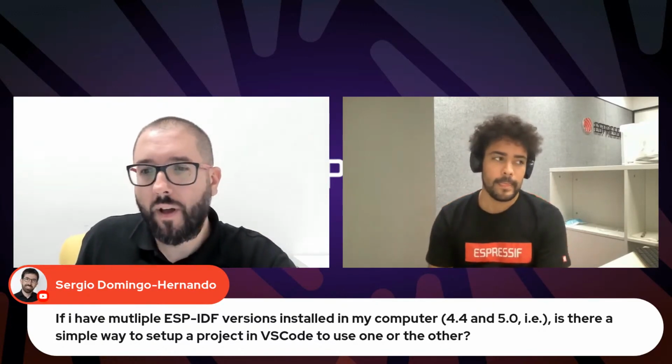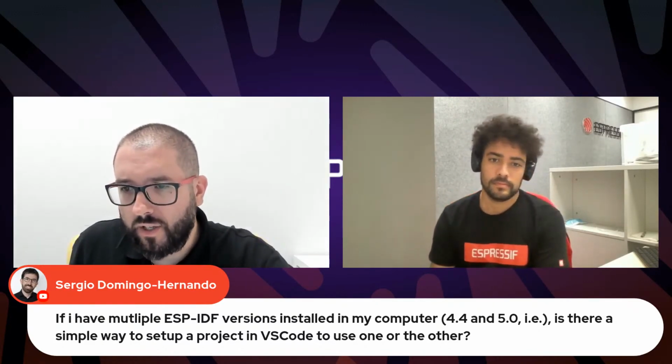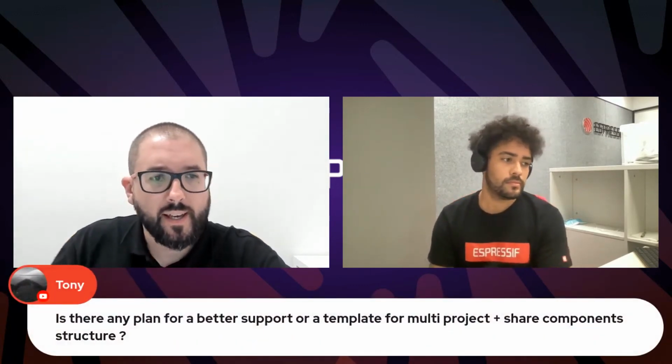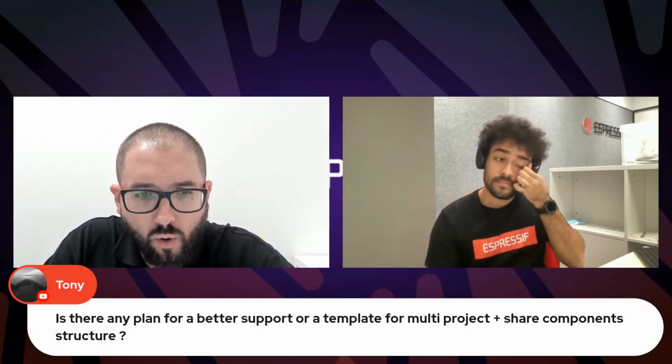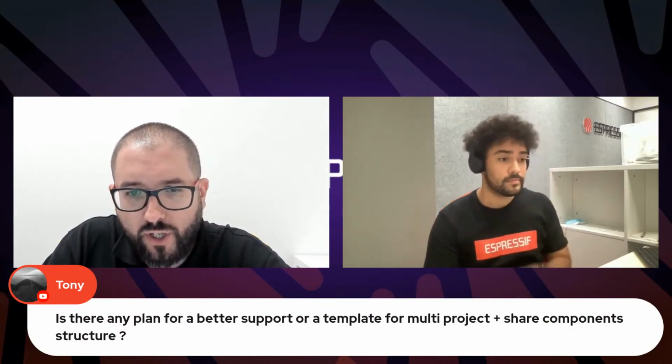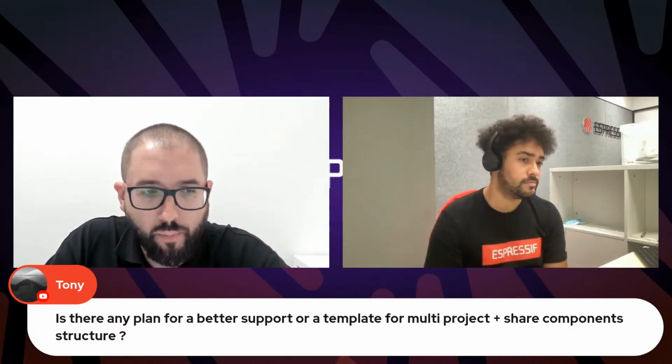Okay, thank you. We have another question here from Tony. Is there any plan for better support or a template for a multi-project plus shared components structure?